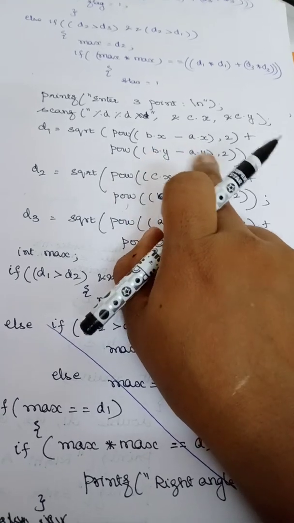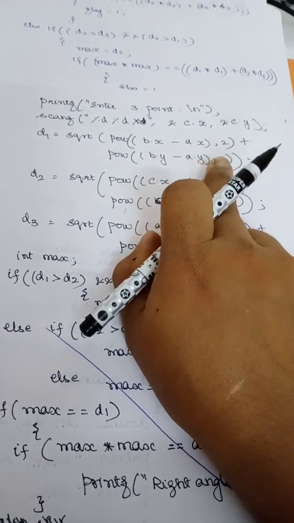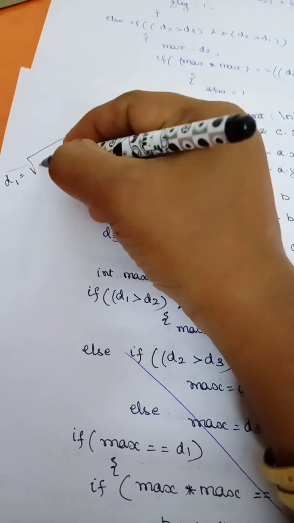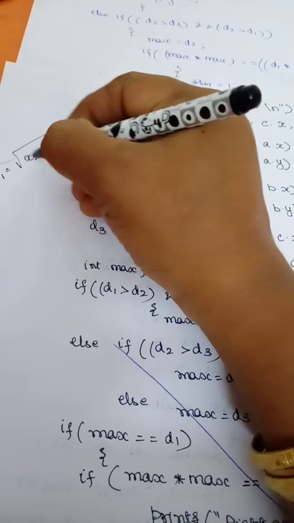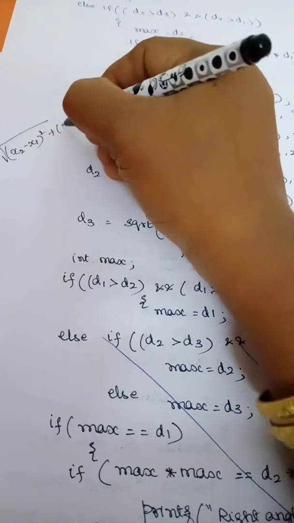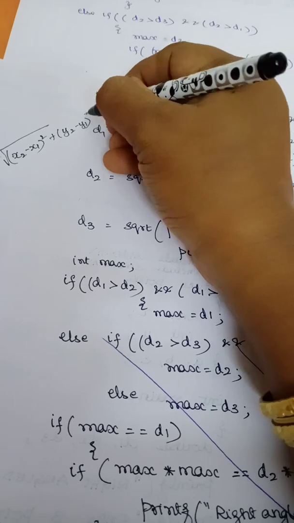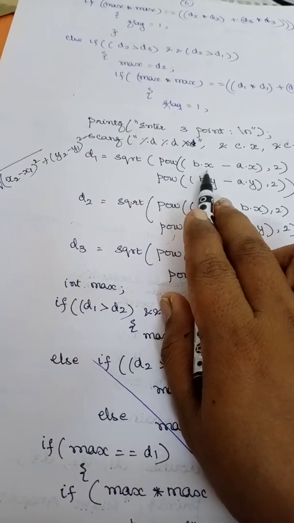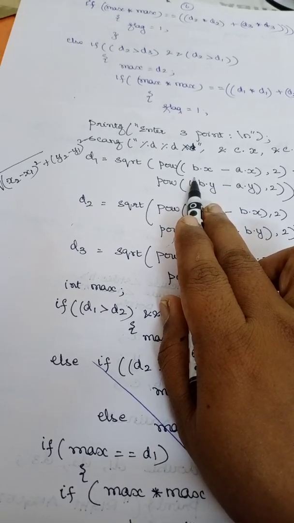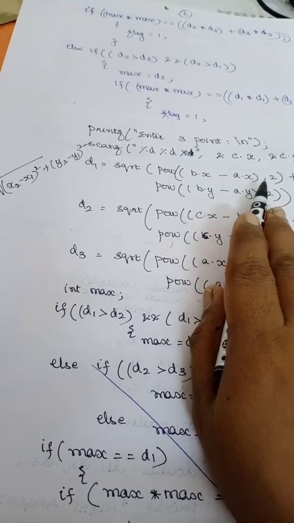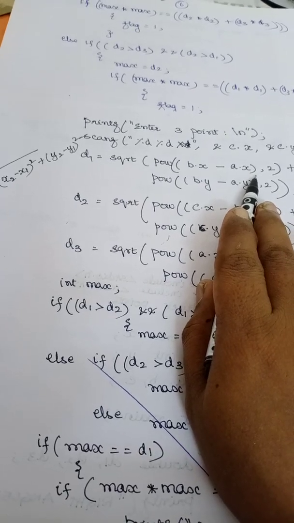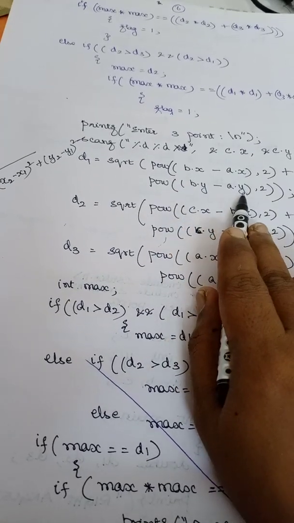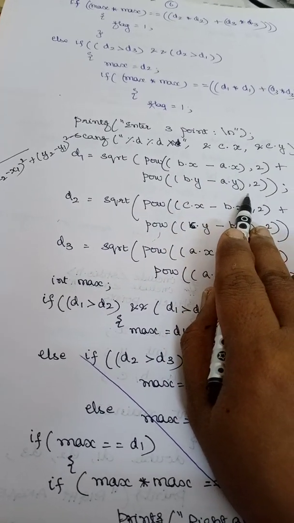Plus, similarly I am subtracting the y coordinate, power 2, because what is your distance formula? d1 is equal to square root of x2 minus x1 the whole square plus y2 minus y1 the whole square. Here I have taken x2 because we are taking a and b. So I have used b as my x2, a as my x1, and I need to find the square. So I am using the power function, plus similarly for the y coordinates, y2 minus y1 the whole square, right?